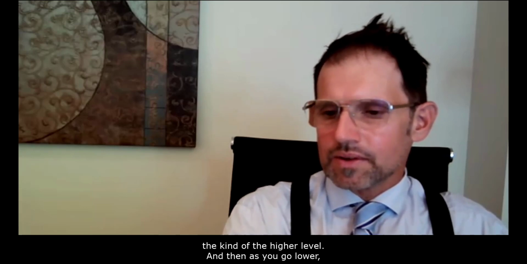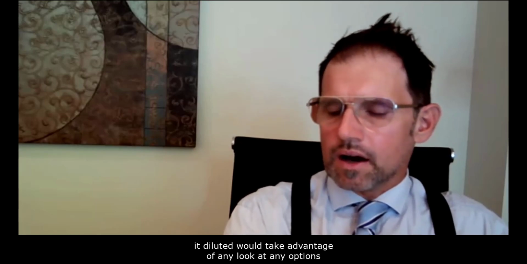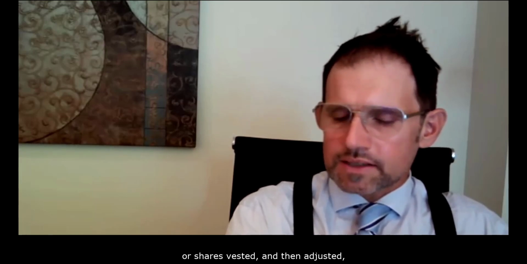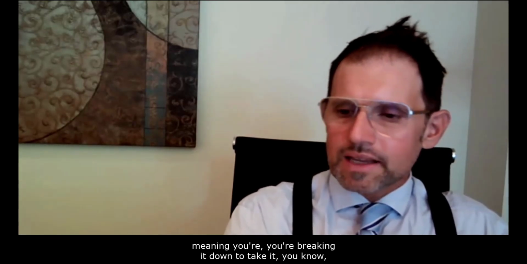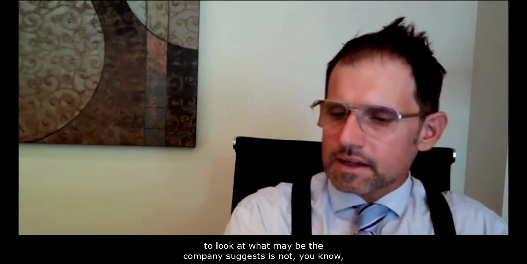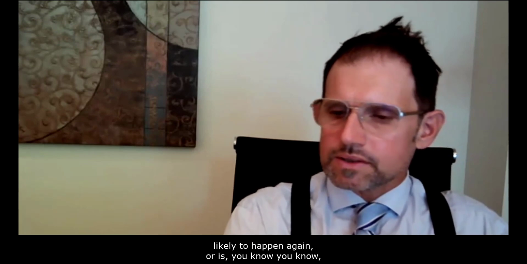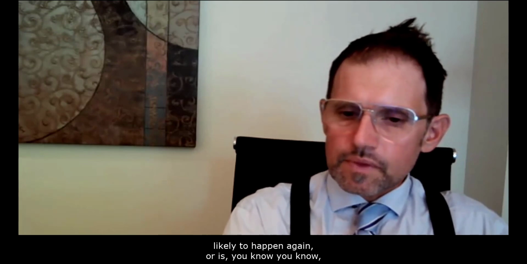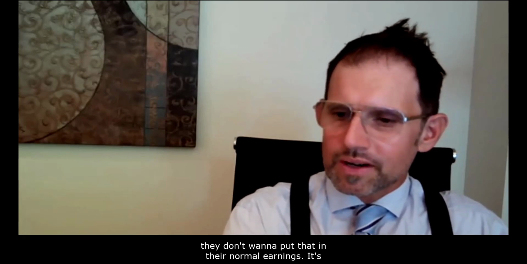the higher level, and then as you go lower, diluted would take advantage of looking at any options or shares vested, and then adjusted, meaning you're breaking it down to look at what maybe the company suggests is not likely to happen again, or they don't want to put that in their normal earnings.